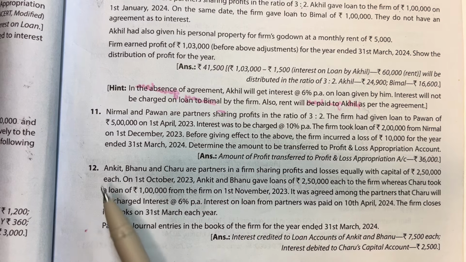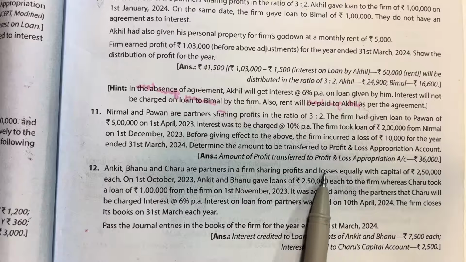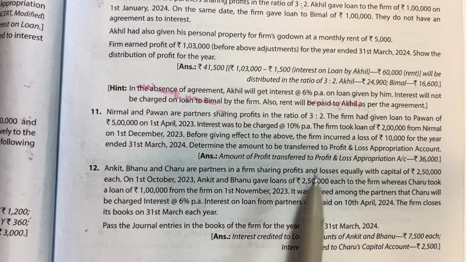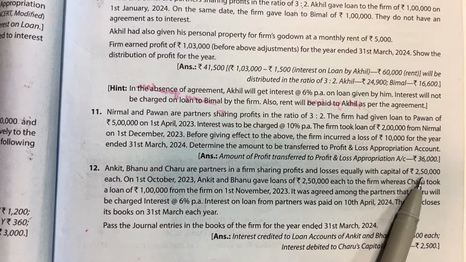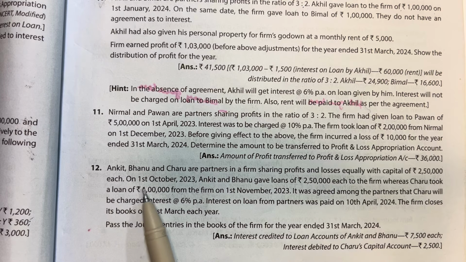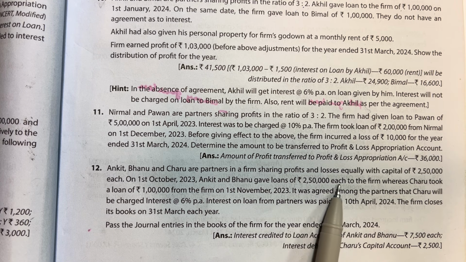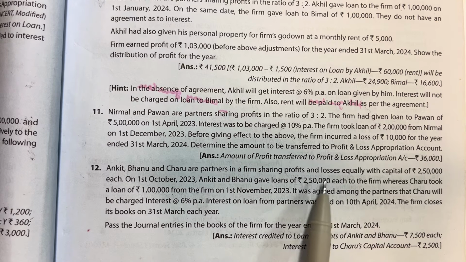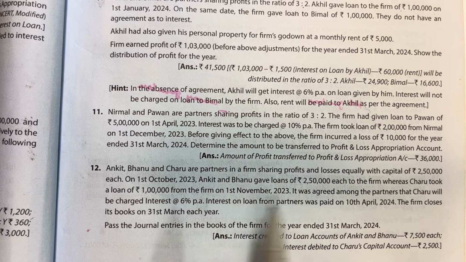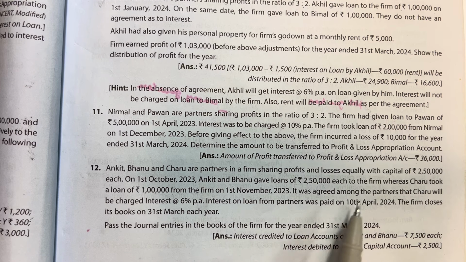Next sum. Ankit, Bhanu and Charu are partners in a firm sharing profits and losses equally with a capital. So now here the profits and losses are in the ratio of 1:1:1. Capital of 2,50,000 each. So all of them have contributed equal capitals. On 1st October, Ankit and Bhanu gave loans of 2,50,000 each to the firm. Okay, so this is a loan of liability nature to the firm. The firm is liable to pay interest at 6% to the two partners Ankit and Bhanu.